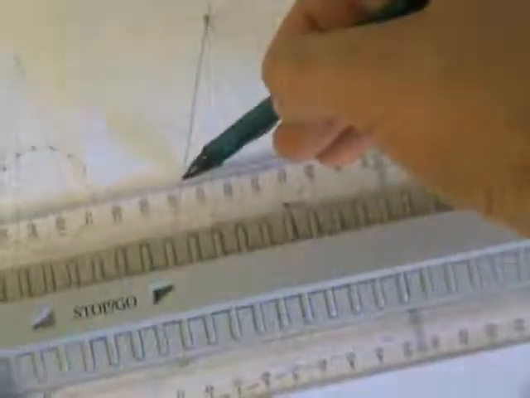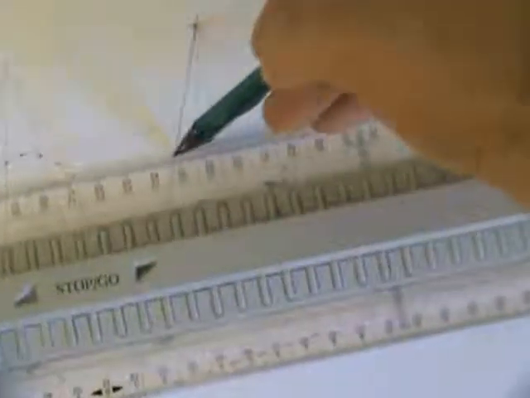So if we look at the development, we're going to do the exact same thing, but all the lines should be projected to the true length, which is this edge here, and then rotated to their same number.